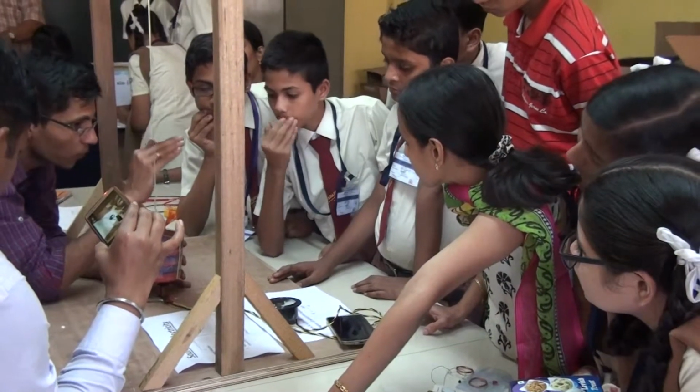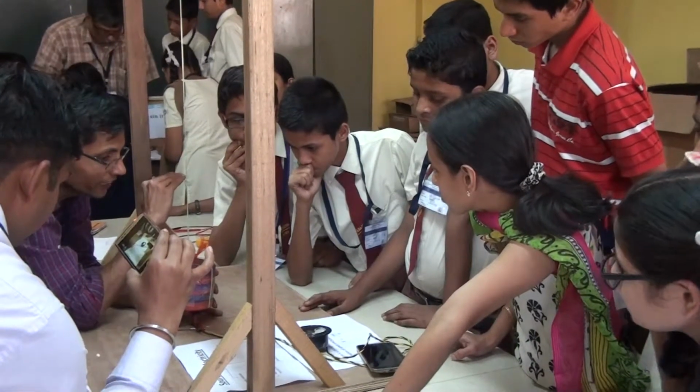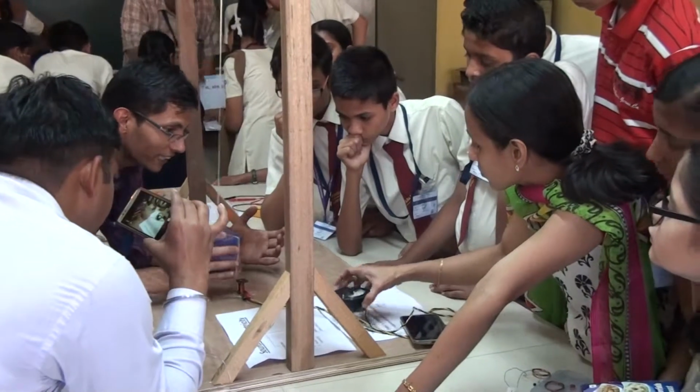The coil induces a current in there. So that is the working principle of the electric generator. So here we are showing the principle of an electric generator.